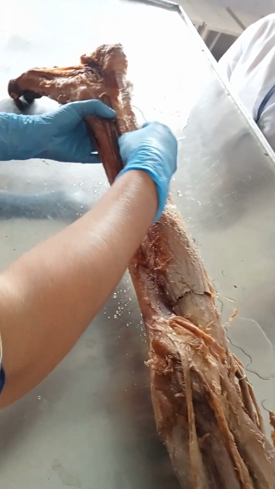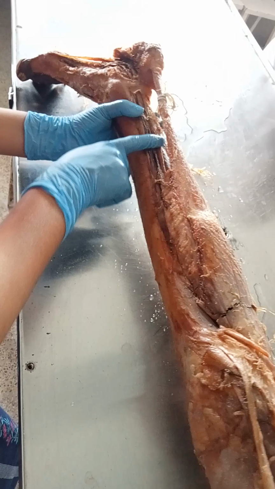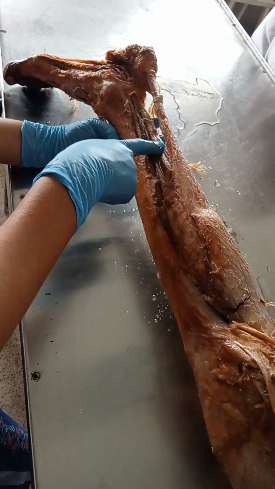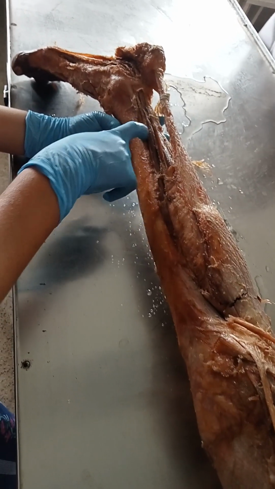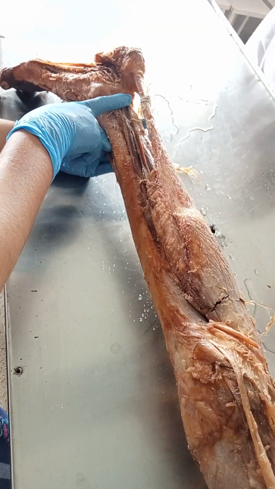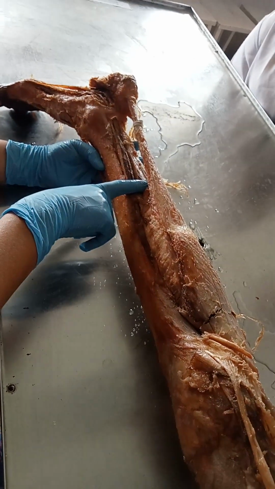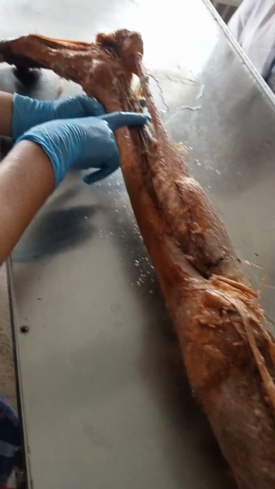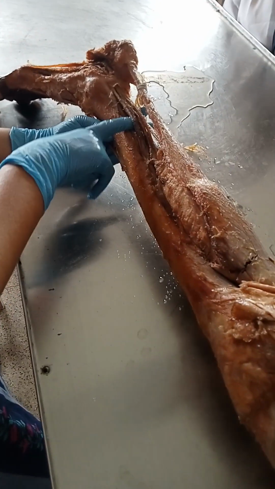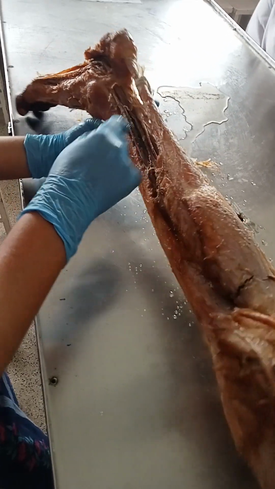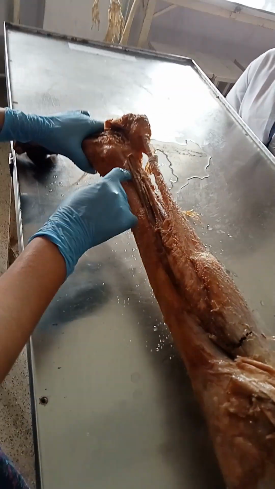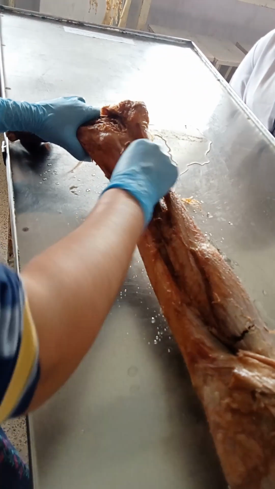Okay, then the deep muscles. In the deep group you get the posterior flexor compartment. You get tibialis posterior, flexor digitorum longus, and flexor hallucis longus. You get three muscles in the posterior deep group of the posterior compartment. One is tibialis posterior. This is the medial malleolus, and just behind the medial malleolus you get the tendon.